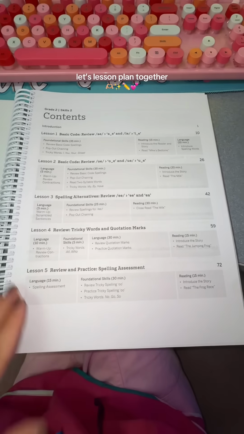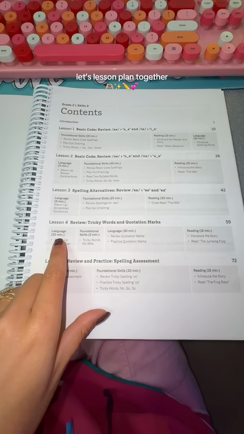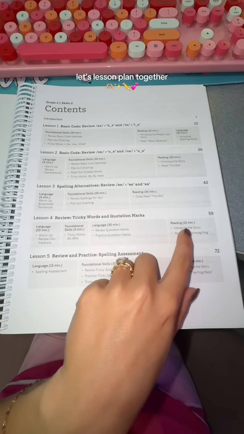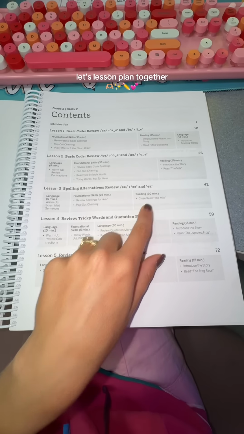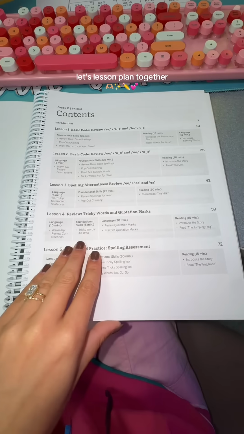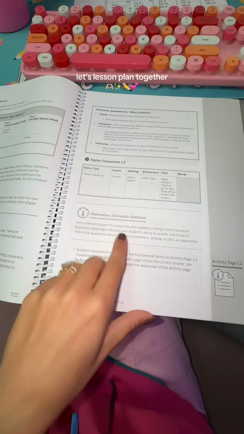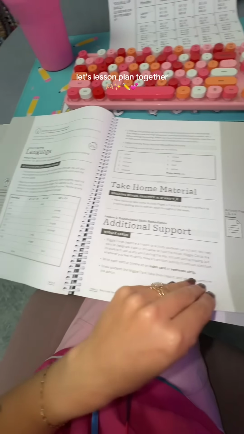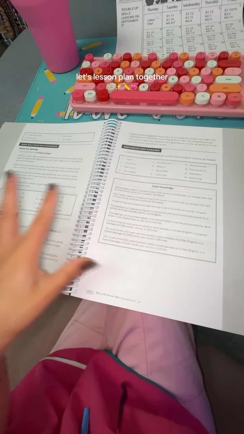Here it is again if you just want to see it. So it shows the language, foundational skills, language, reading, and then it breaks it down into what they're reading, what the warm-up is, all the things. And vocabulary, questions, additional support, all of the things.